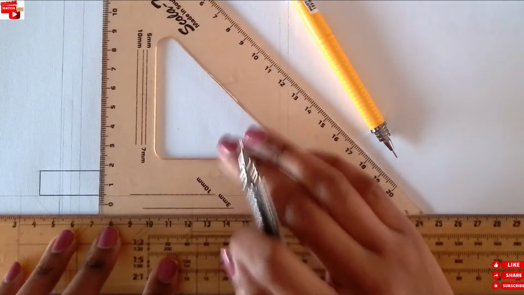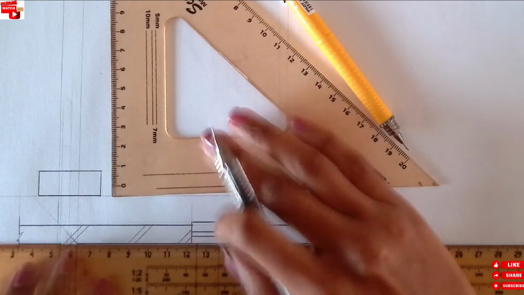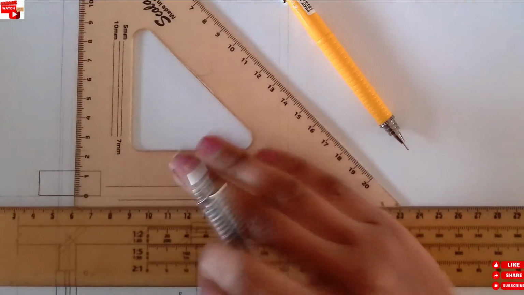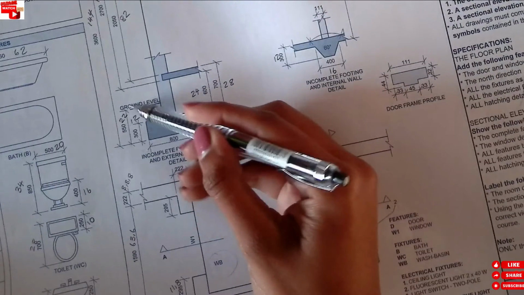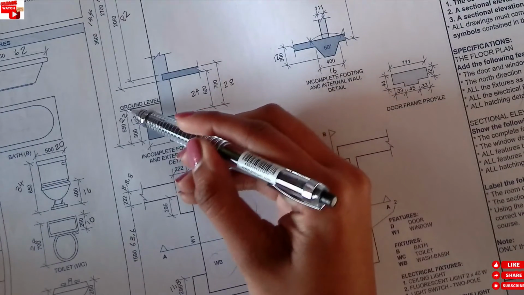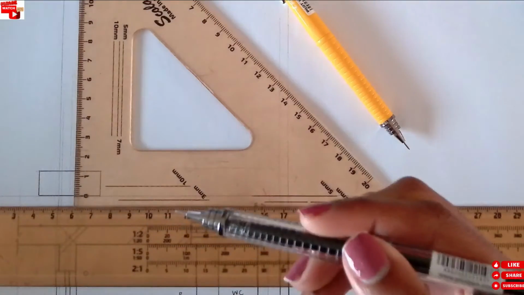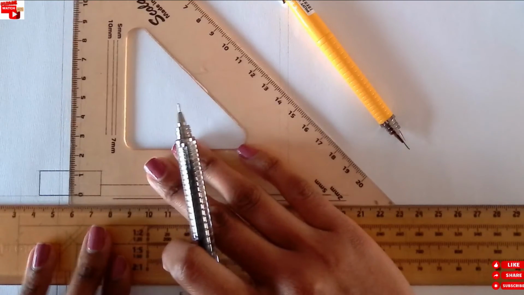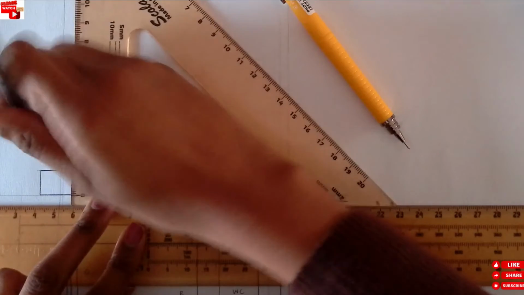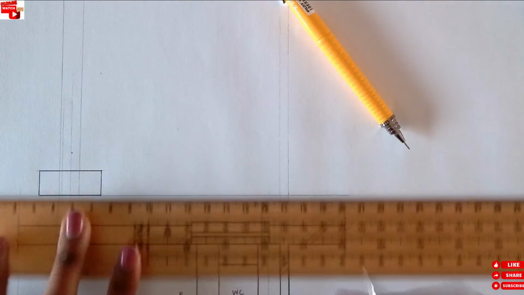Then to go up to the ground level from the bottom up, the ground level is from here to the ground level, the NGL, it's 22. So I'm going to measure 22. So marking 22 here.